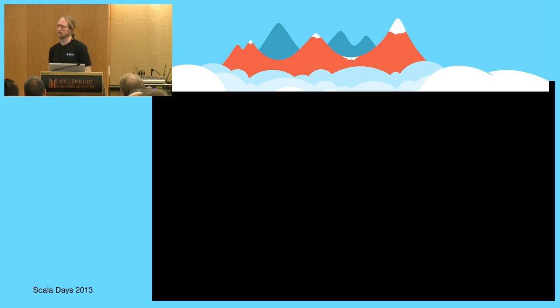I did go ahead and define the cake pattern for the server, and then I just have a singleton object, because the control of creating the Lift classes that I'm using is controlled by Lift, so I can't put them into my cake. So I just give a singleton instance for my cake, and I described that in one of my blog posts.